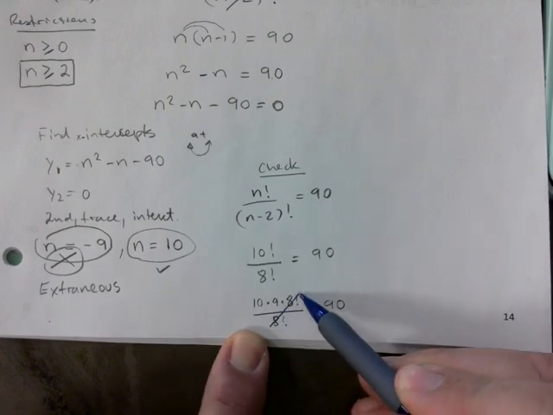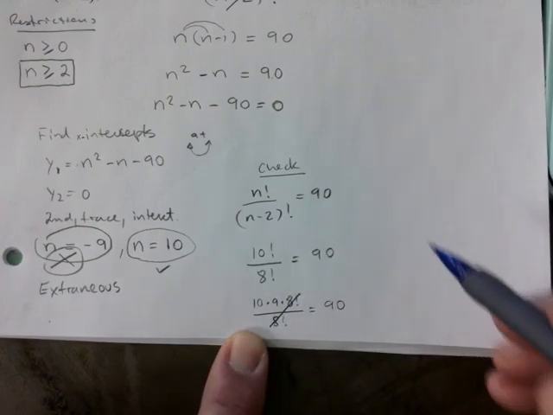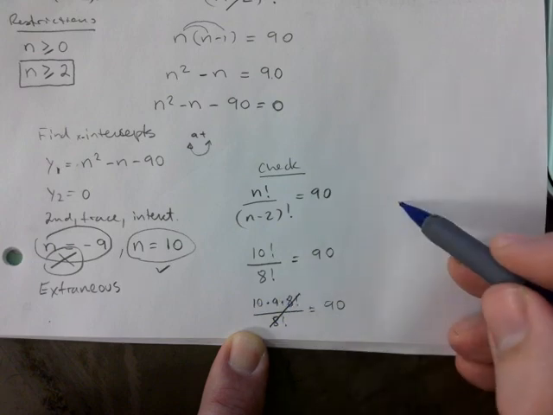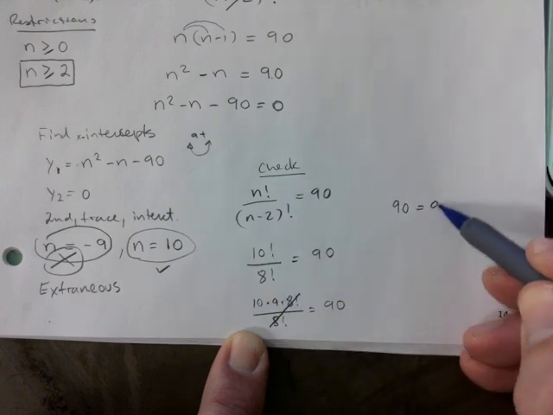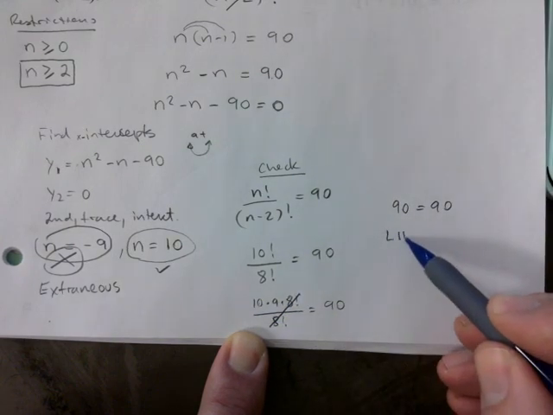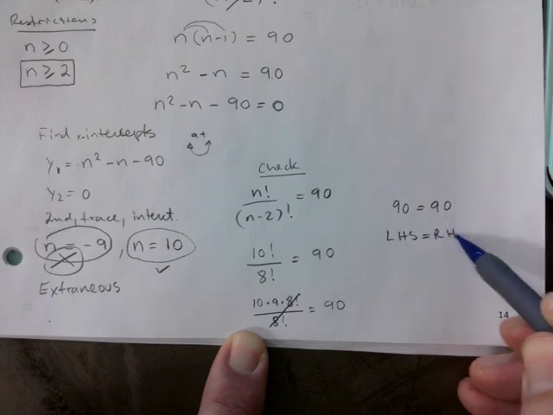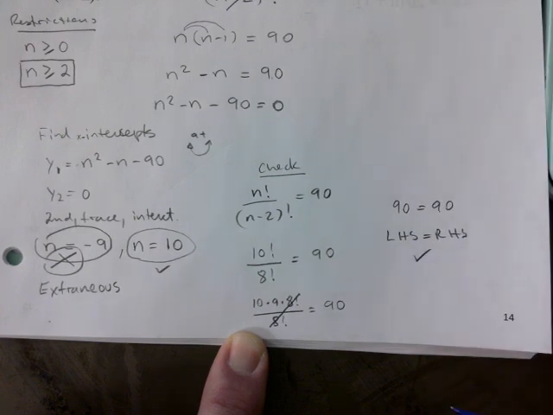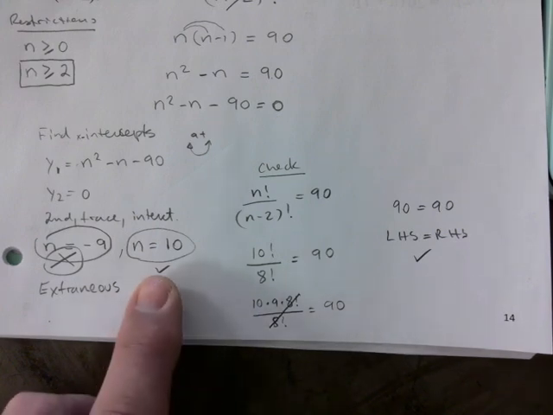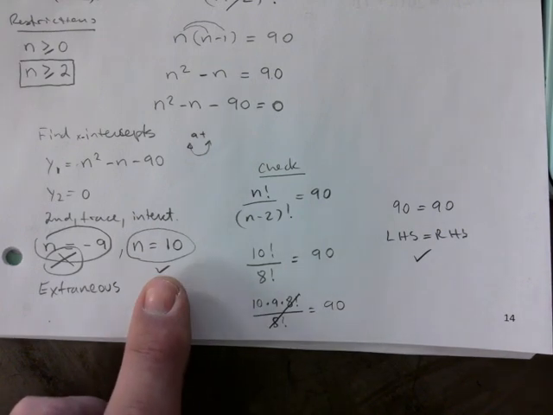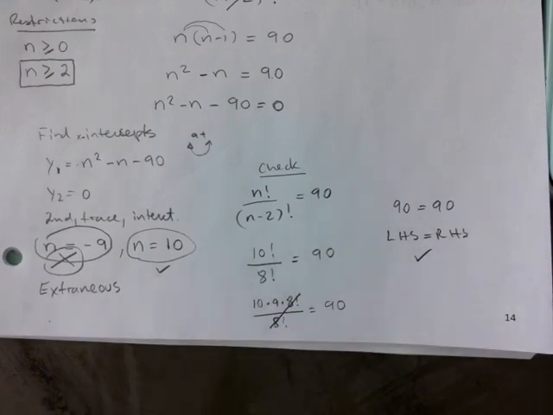You cancel this out. And 10 times 9, you guessed it, that's 90. So left-hand side is equal to right-hand side. So we're good to go. So n equals 10 is our ultimate answer here. It's what satisfies the equation.